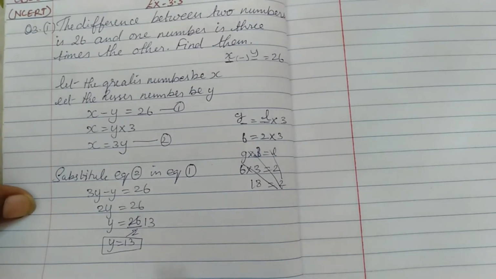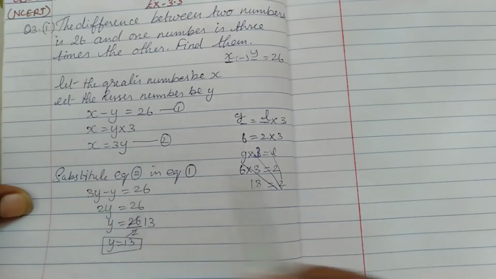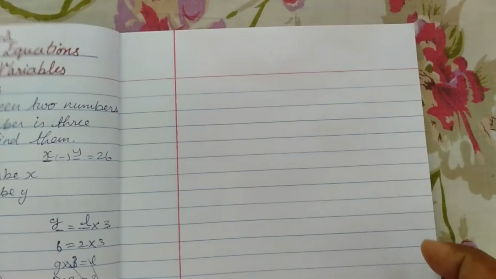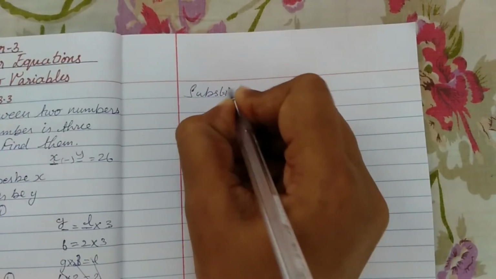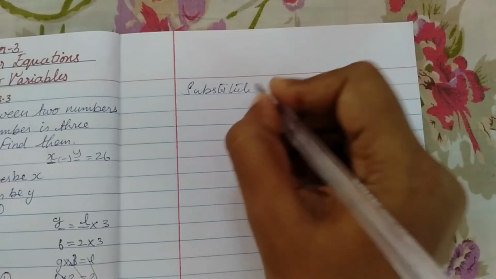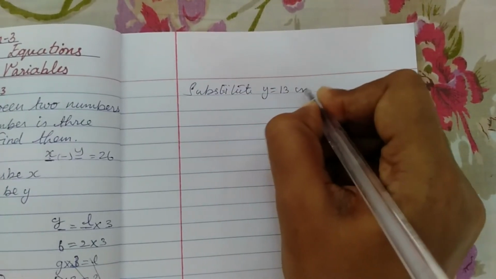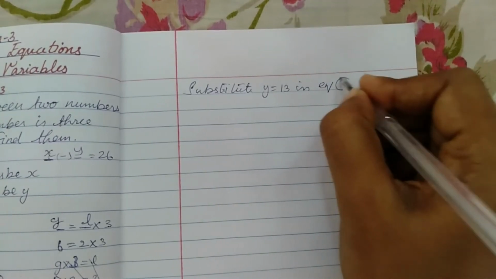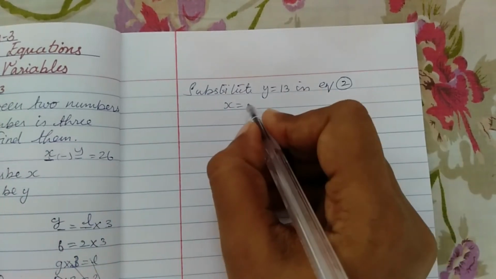Now we will substitute y is equal to 13 in equation number 2 for finding x. So x is equal to 3y here.